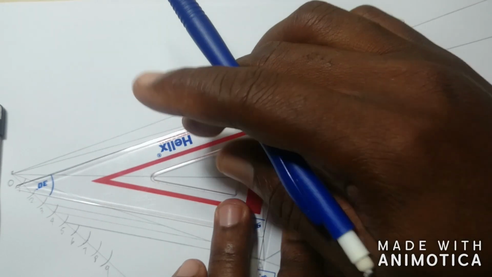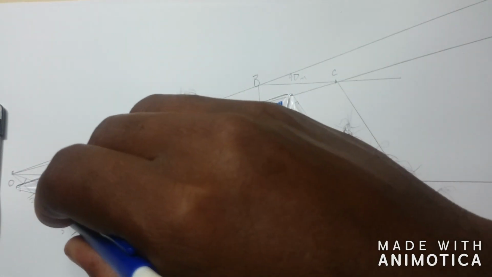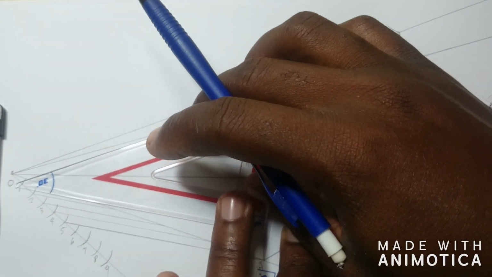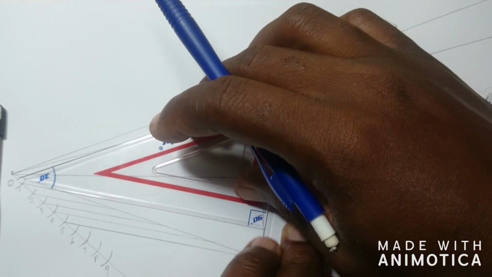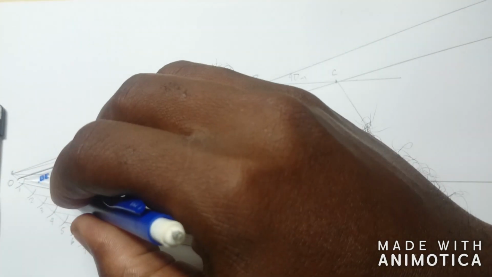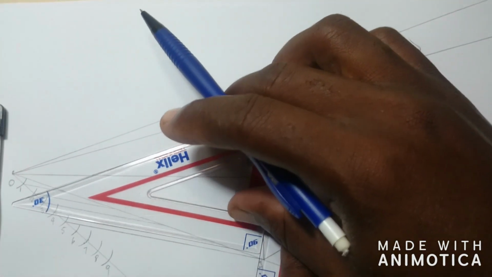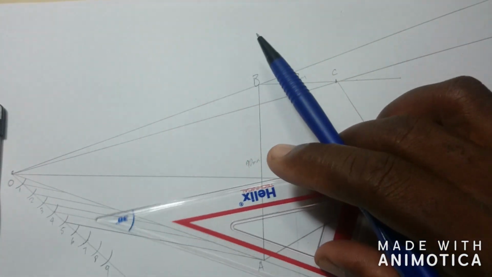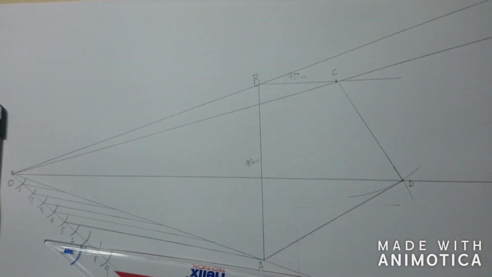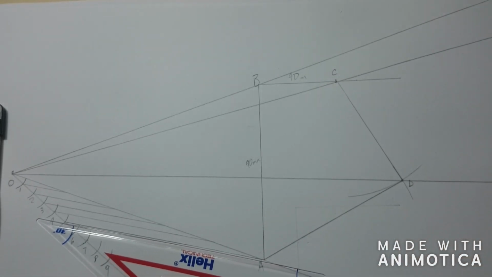2, okay, and 1 right there. Okay, all right, and then what I can do, I can come down here now. If I have a long enough ruler, I can do the same thing.